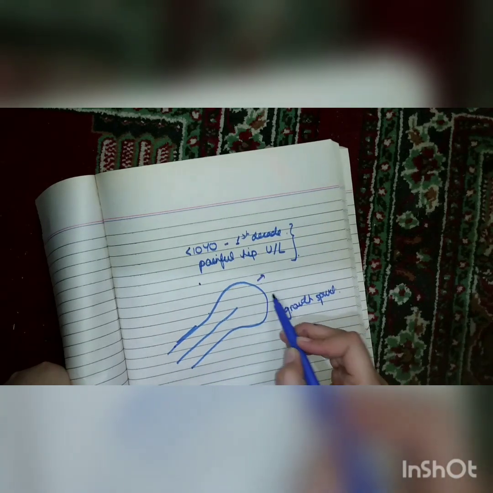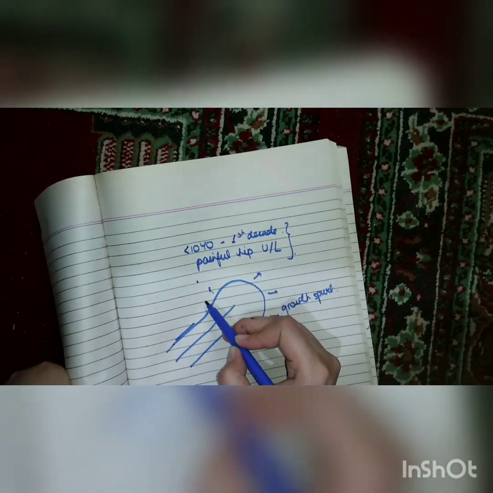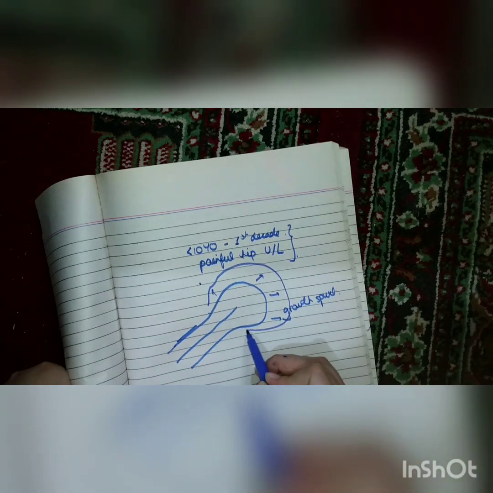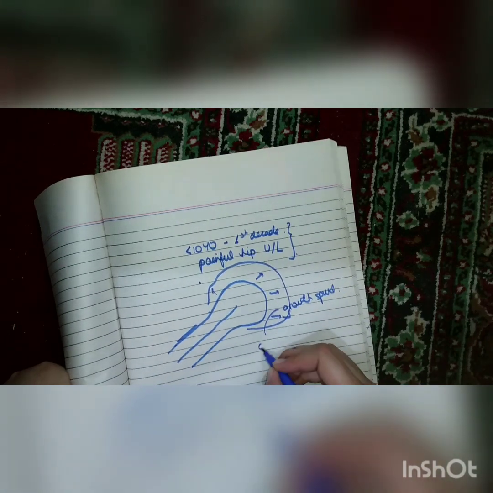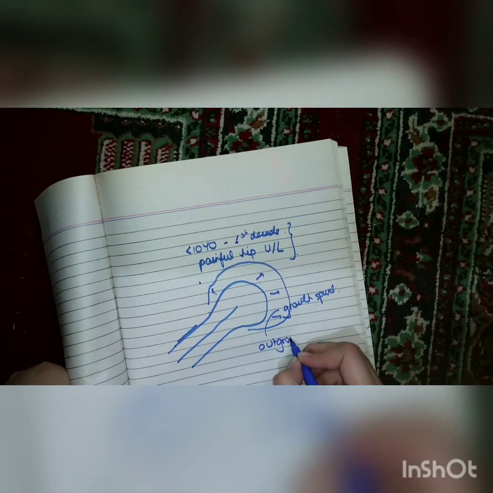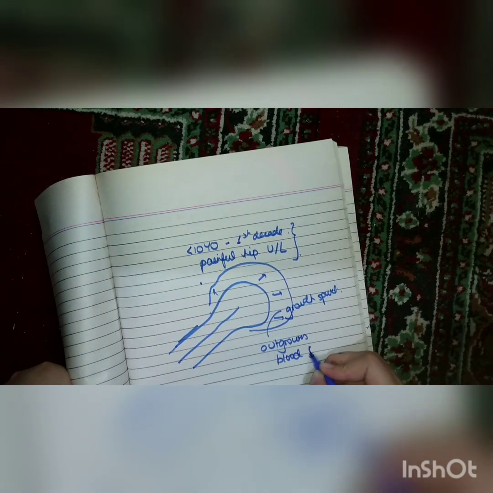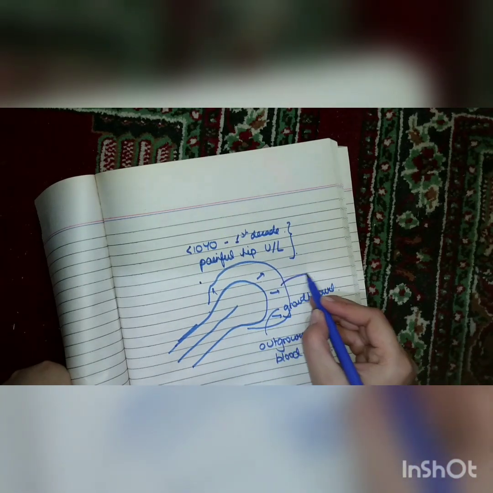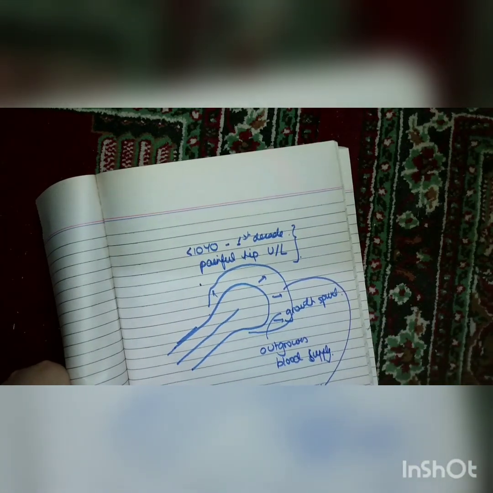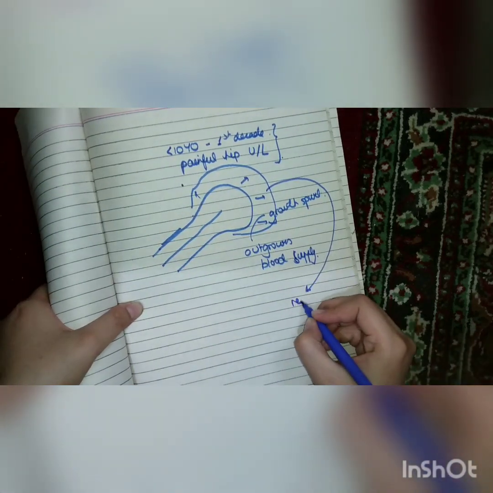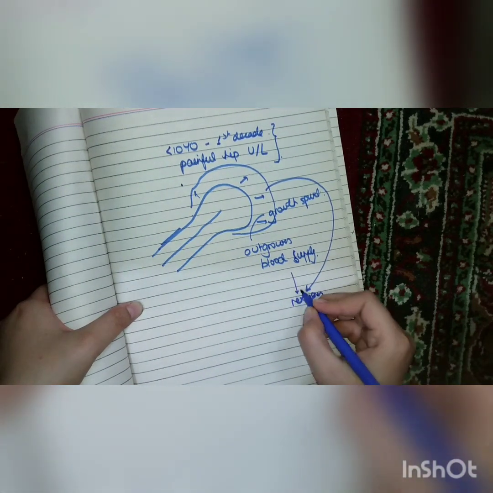So this grows outward. The peripheral rim grows like this, let's say. And what happens is that it outgrows its end artery. It outgrows its blood supply. And when it outgrows its blood supply, this rim is going to undergo necrosis, okay? This rim undergoes necrosis.